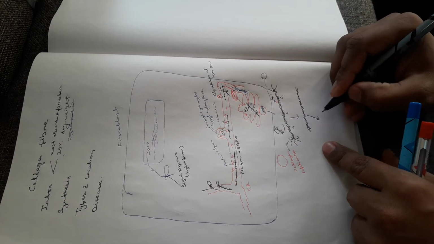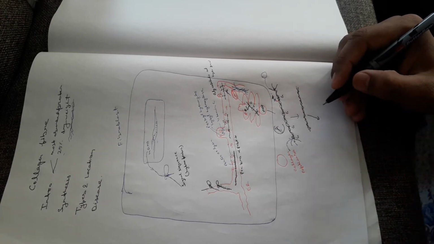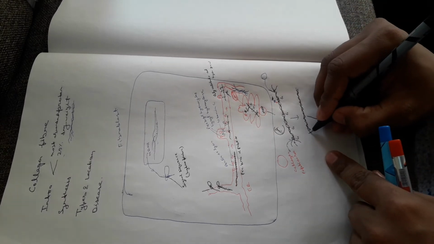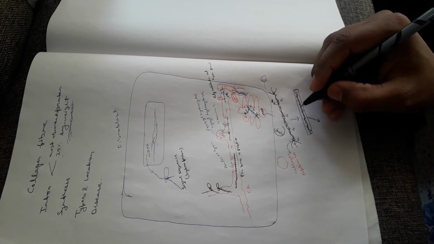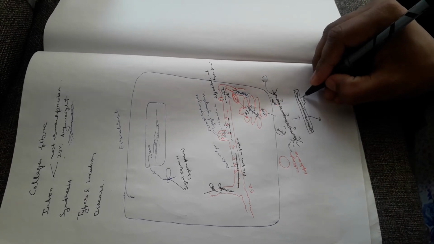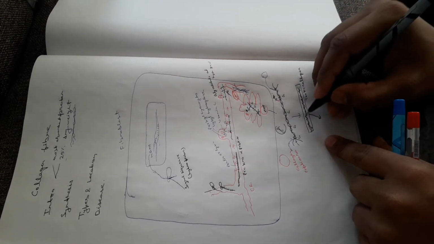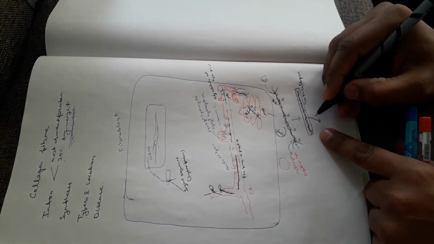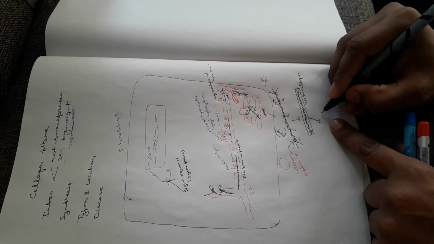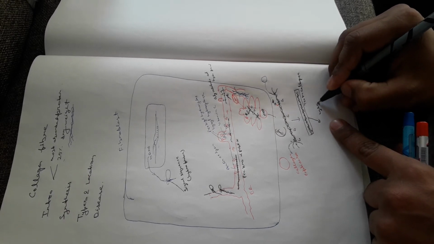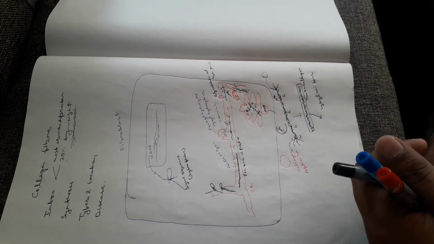Now here is another enzyme present. Please see here first, what is this molecule? This molecule is called the tropocollagen molecule. When this molecule is cut, it forms tropocollagen, and here is an enzyme present known as lysyl oxidase. Lysyl oxidase is present here. What is the function of lysyl oxidase?